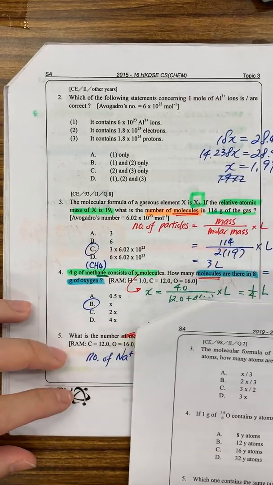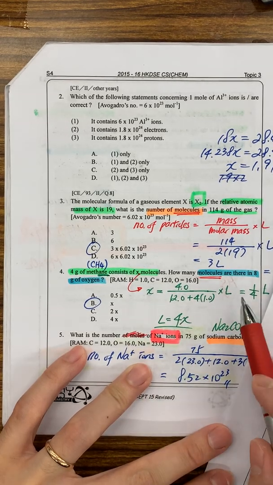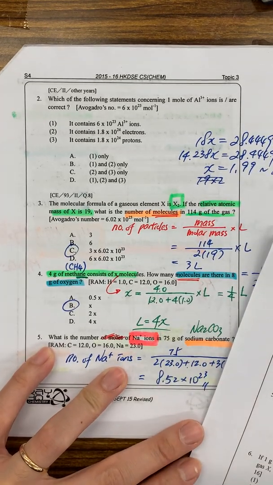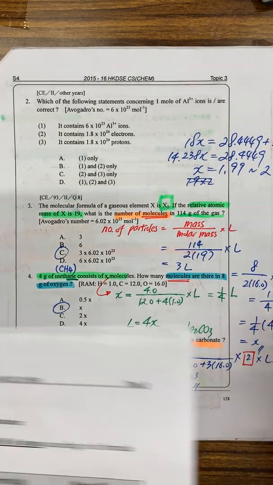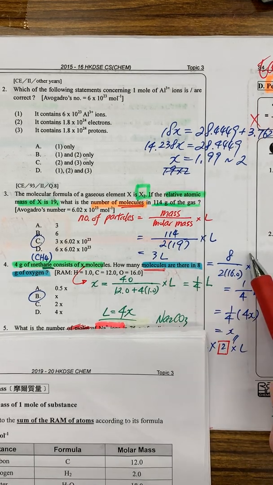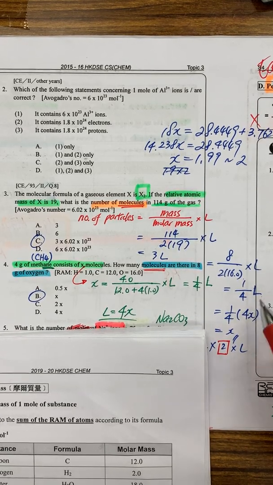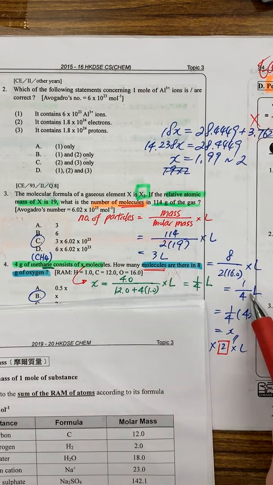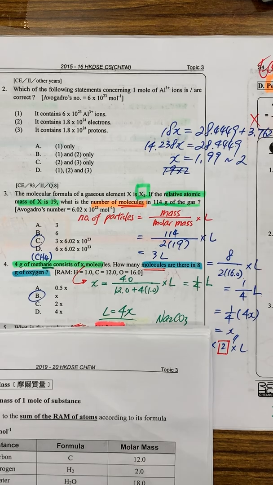Because you can see the answer is expressed in terms of S, you need to convert the first statement, the formula, to 4L equal to 4S, and then substitute this formula into the second statement. The second statement is 8 gram mass divided by molar mass, times L, 1 over 4L. Until this point, if you forgot to do the conversion, then you cannot figure out the answer, right? You do the conversion and then put it back, equal to S. Simple calculations.